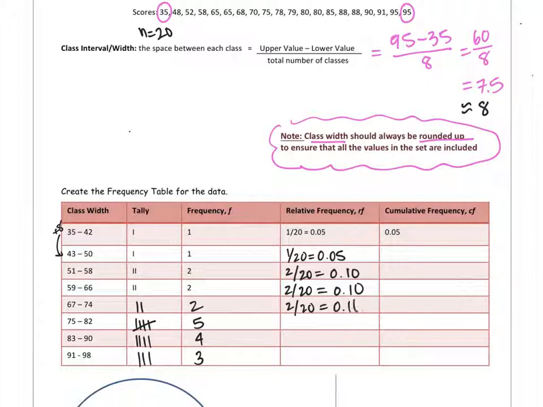And same for the next. And then I get to 5 divided by 20. If you put that in the calculator, you get 0.25. 4 divided by 20 is 0.2, or 20%. And 3 divided by 20 is 0.15, or 15%. And that's how you get your relative frequency.